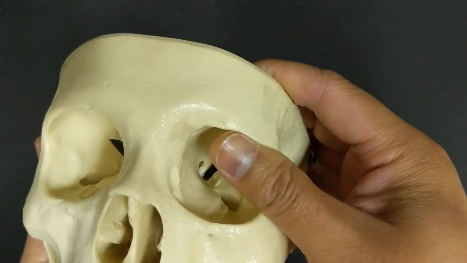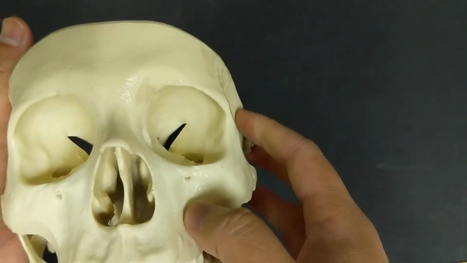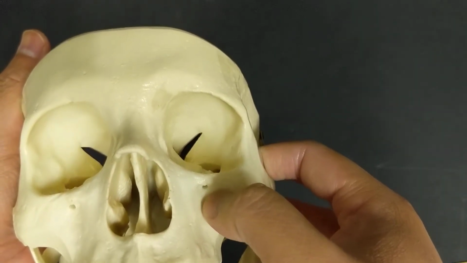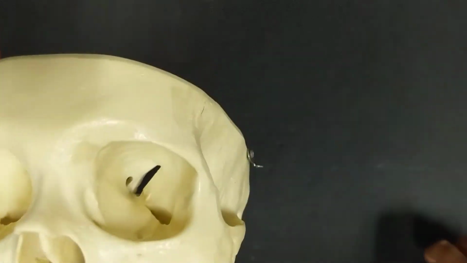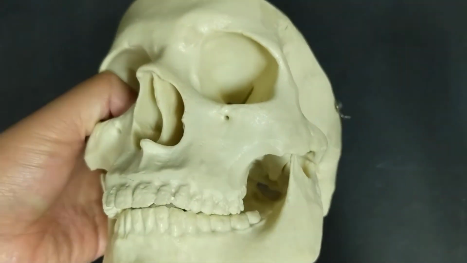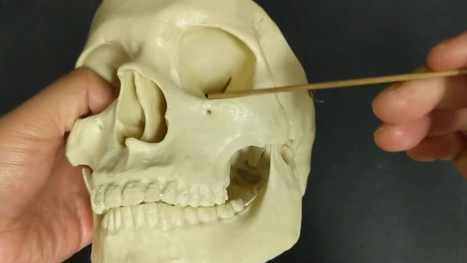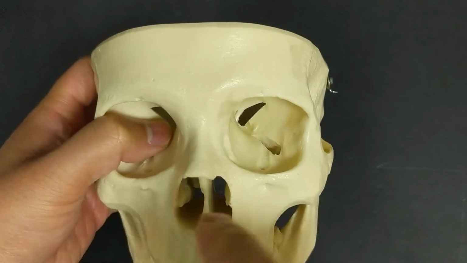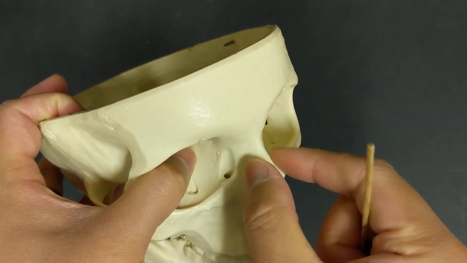Now along the maxilla bone, underneath the orbit, you're going to have this small little hole. This is called the infraorbital foramen. So infraorbital is referring to the fact that it's going to be below the orbit, or inferior to the eye socket rather.